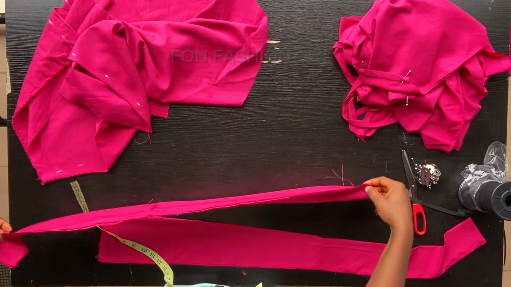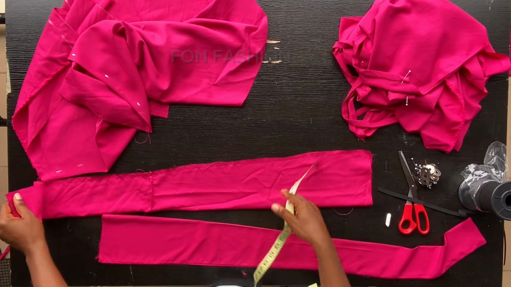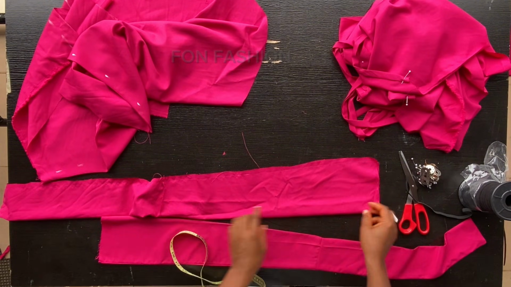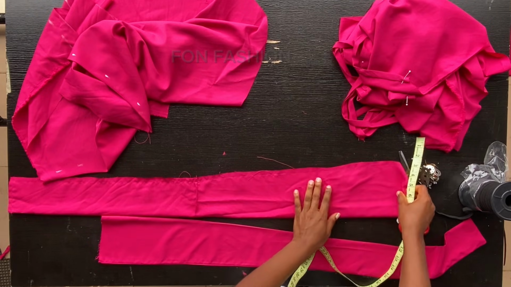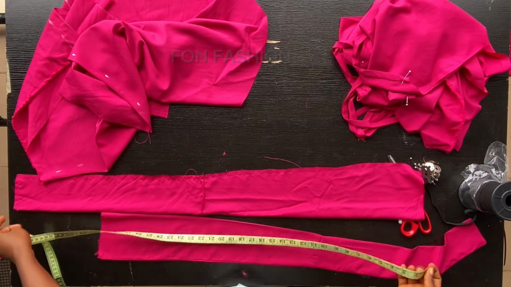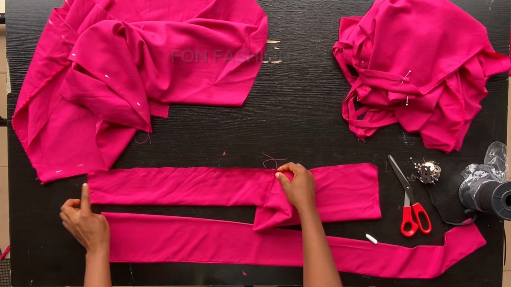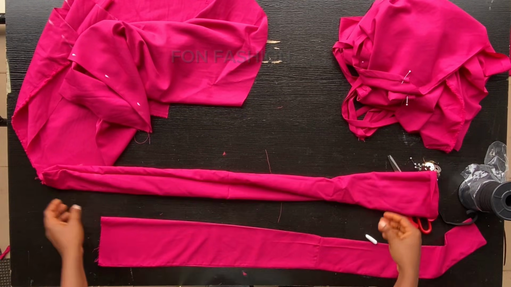Okay, and I also went ahead to cut a belt. If you want, you can decide to fix a belt, or you can choose not to fix a belt. On fold, I measured 5.5 inches in width by 40 inches in length. Okay, and I went ahead to stitch on it to form my belt. So I'll flip to the right side and I'll give it a good press.